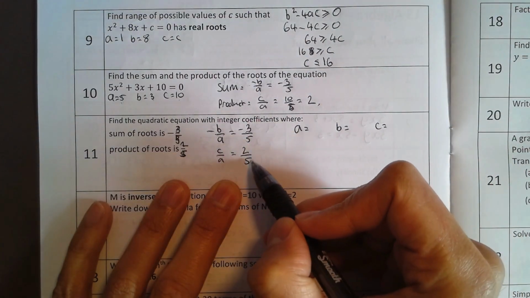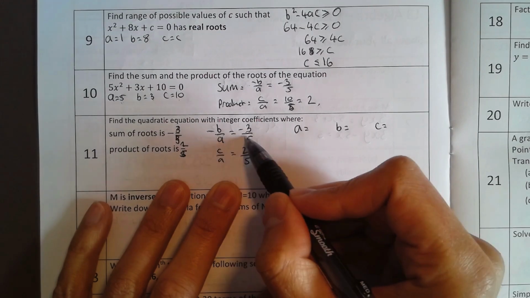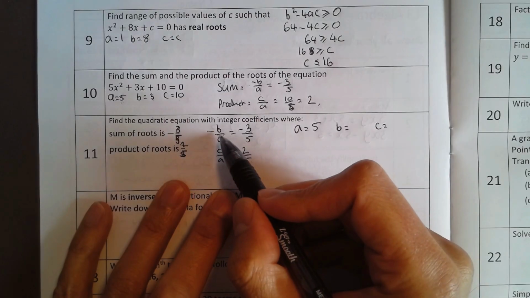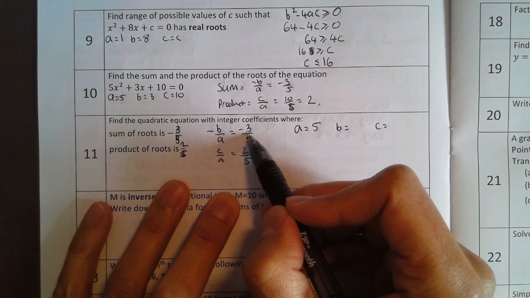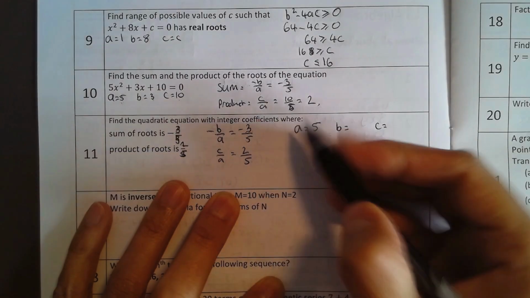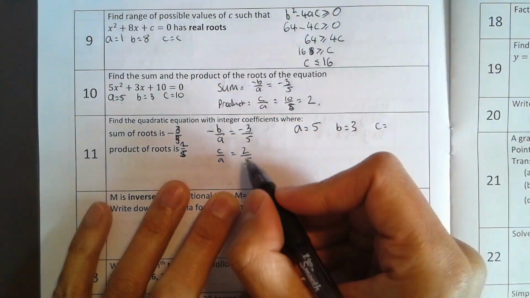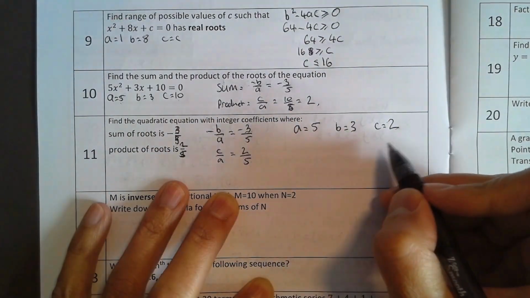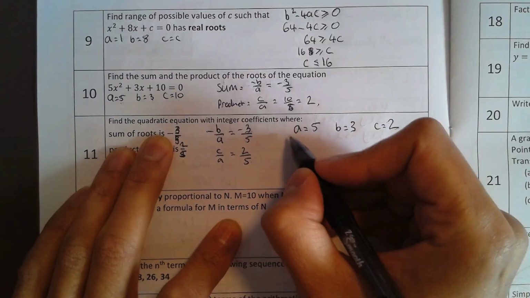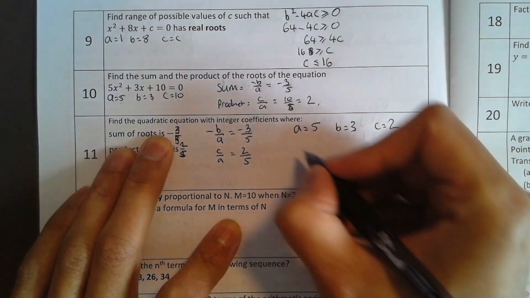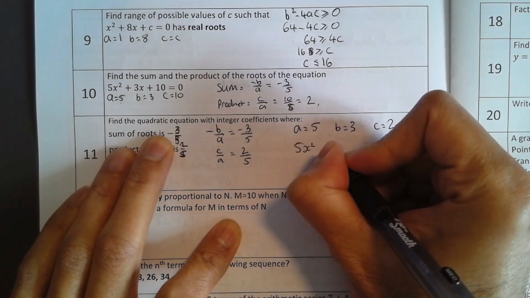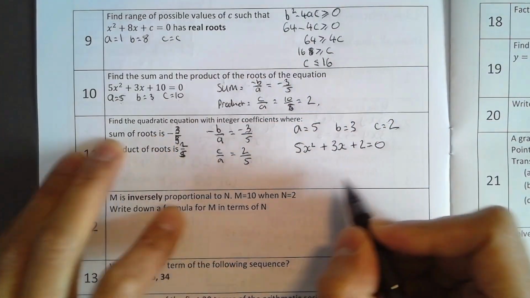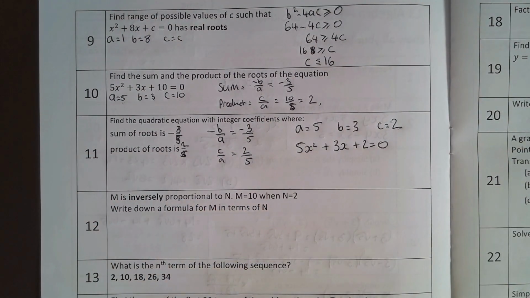So my value of a, I can see I've got 5 here in both of these, so I can just choose my value of a to be 5. My value of b, well, negative b is going to be the same as negative 3, so b must be 3. And my value of c, we can see, is just going to be 2. Okay, so there's my values of a, b and c. So if I write down the actual equation in the form ax squared plus bx plus c is equal to 0, I'm going to get 5x squared plus 3x plus 2 is equal to 0. And I do need to write down the actual quadratic equation itself.